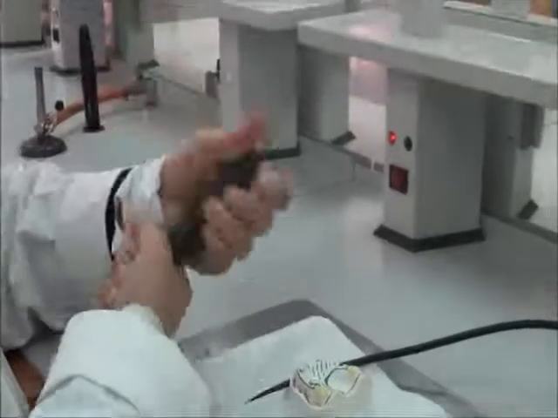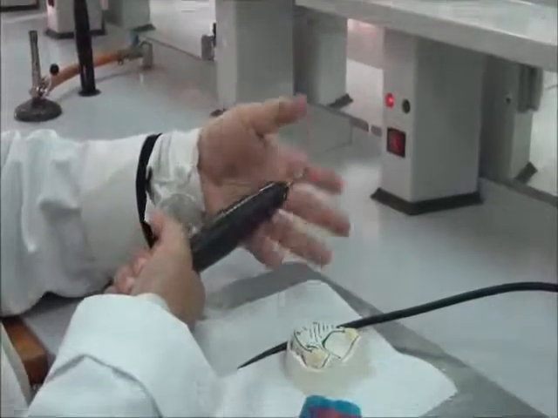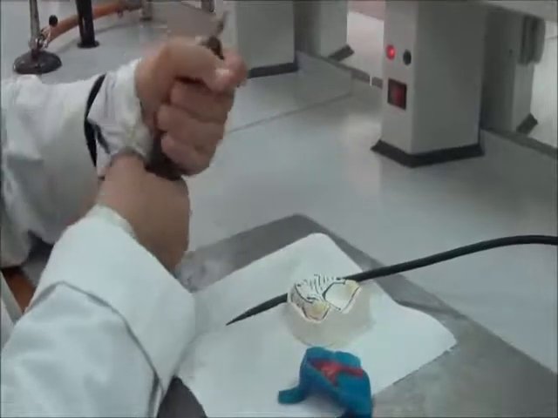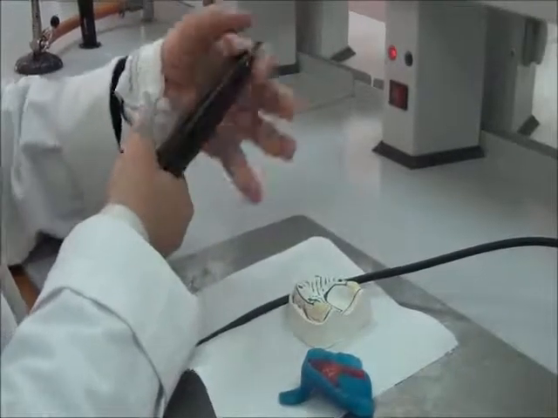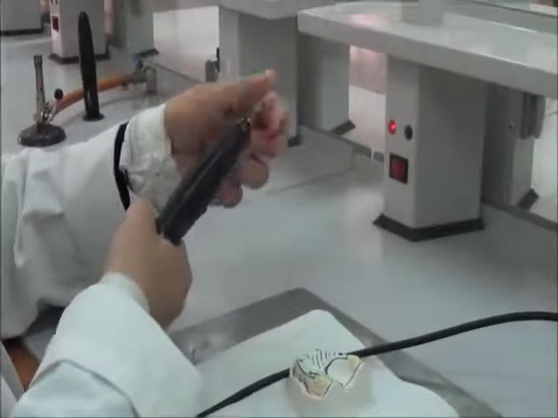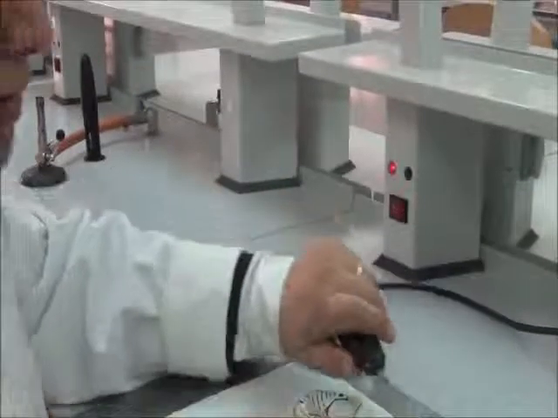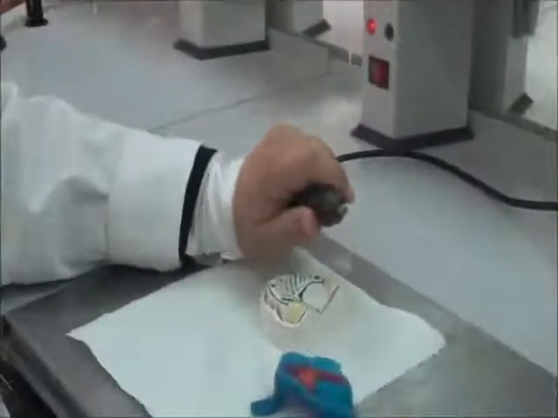To take the bur in and out, you need to rotate the handpiece, put your acrylic bur in, and then secure it. We need to make sure that burs are secure before working, because if they are not secure, they might come out and traumatize you.